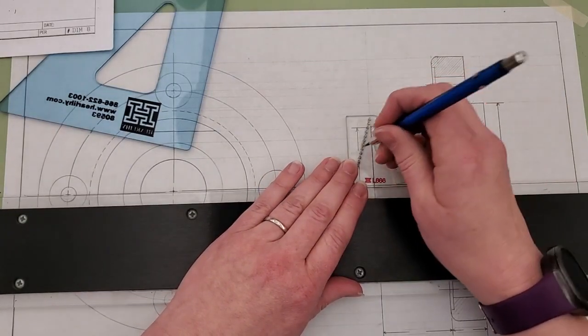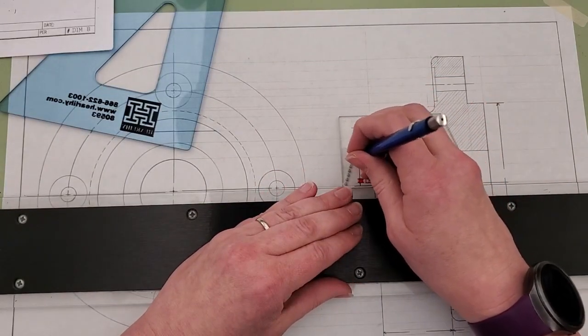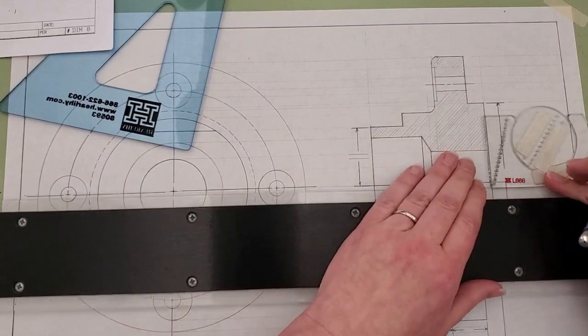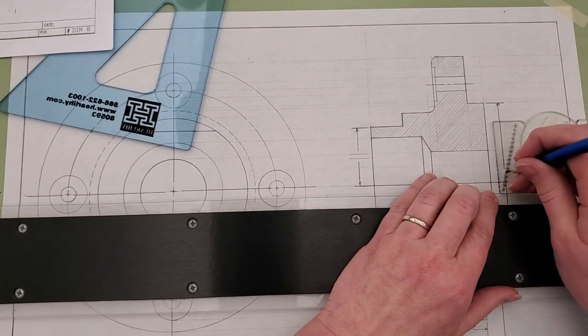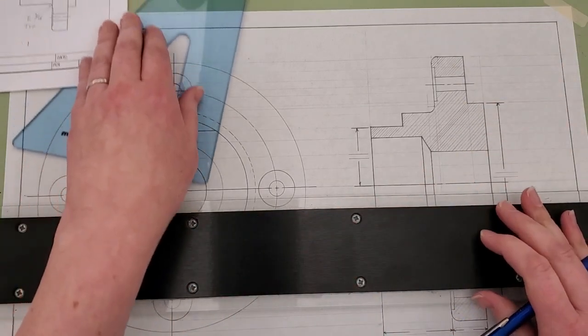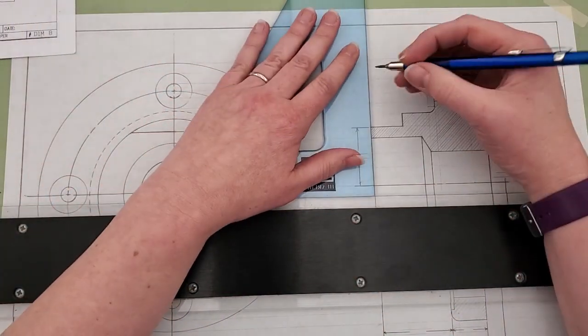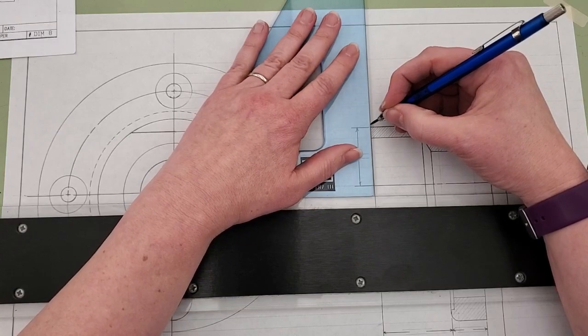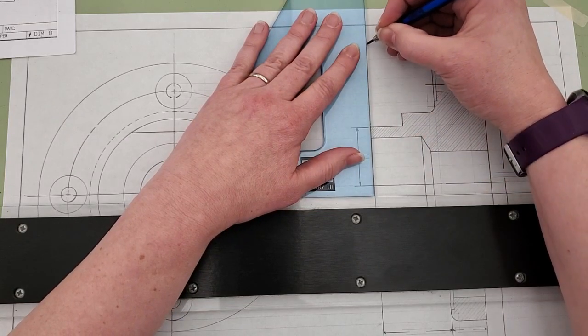If you take a few minutes to just make sure you have your lettering guidelines, then it will help you keep your lettering nice and neat. It would be a shame to spend all this time making such a nice drawing and then ruining it by having just really sloppy writing that nobody can read.